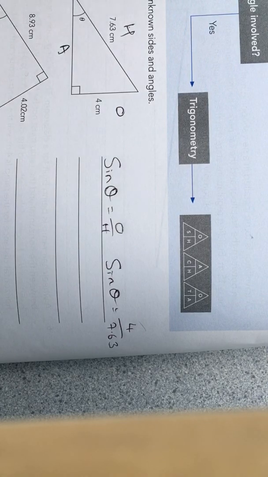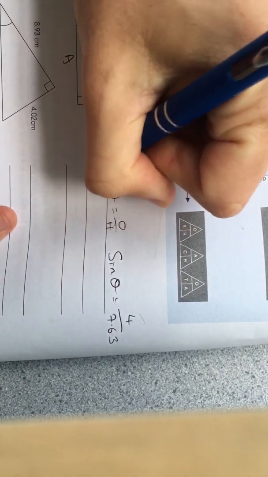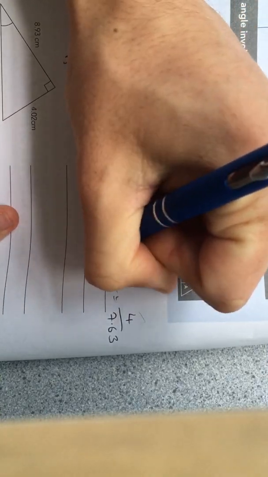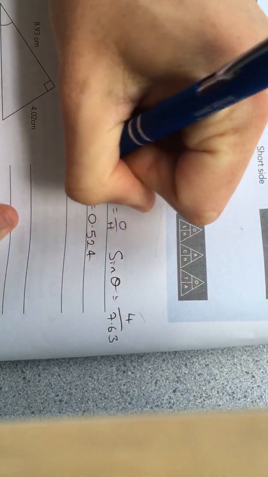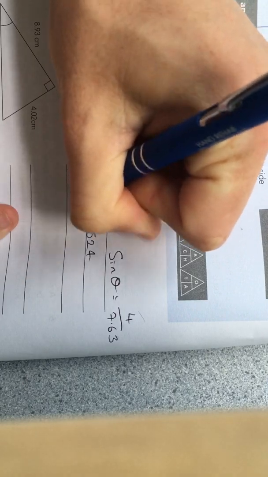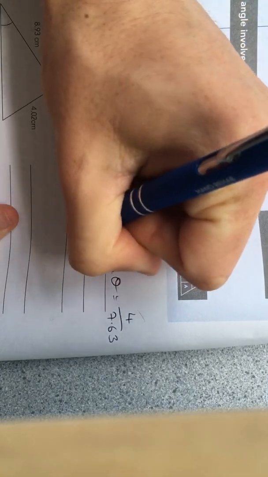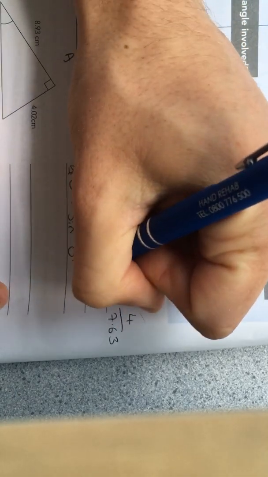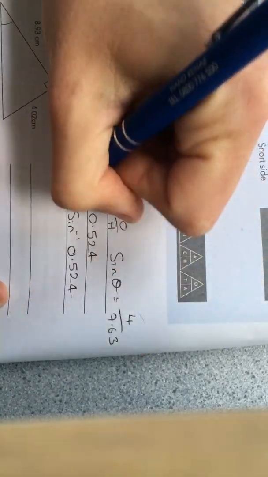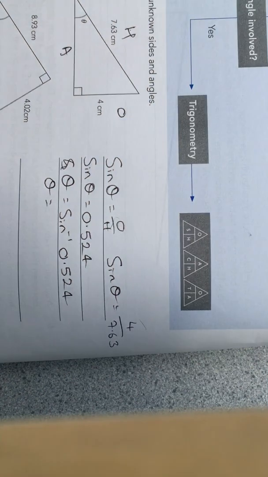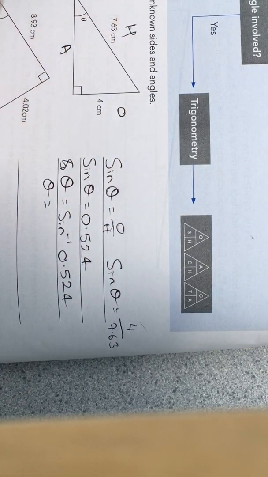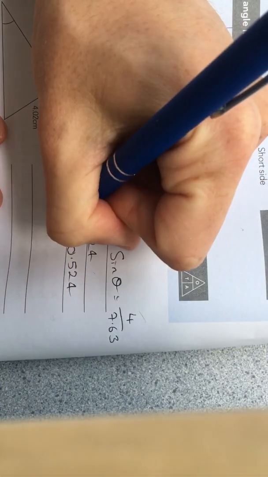I have 0.524. So sin theta is 0.524. So theta then is inverse sin 0.524, which gives you 31.6 degrees.